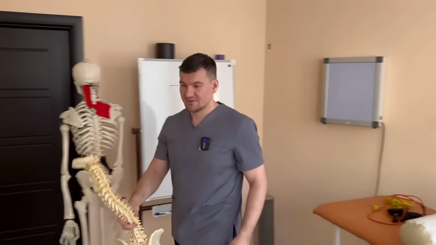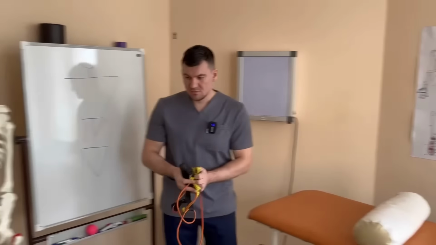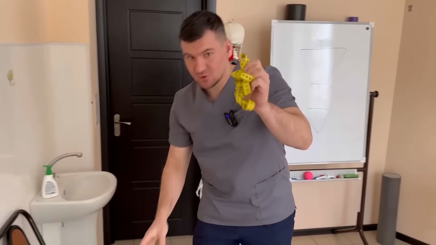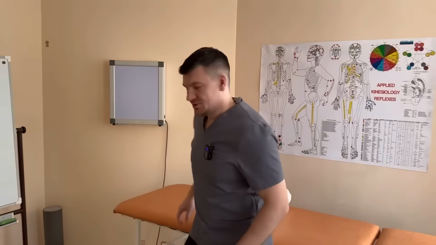And now we look at a live person, not his skeleton. How it is done, we will remove this meter, the same one. Look, I put it here, so that later they did not say that I measured with another meter.